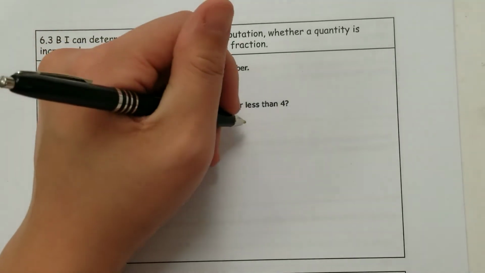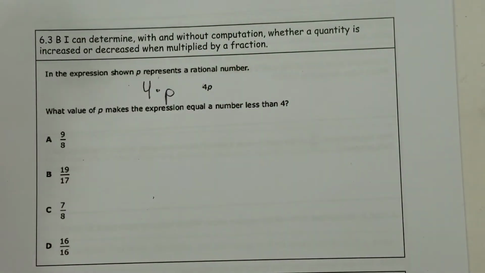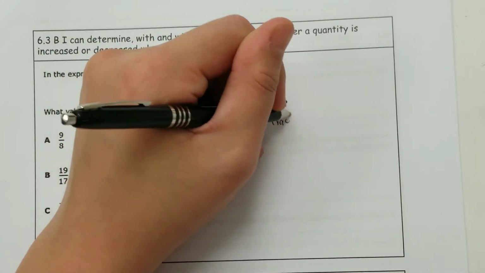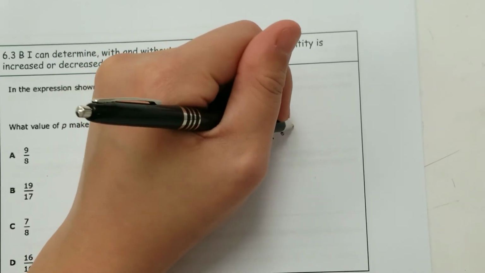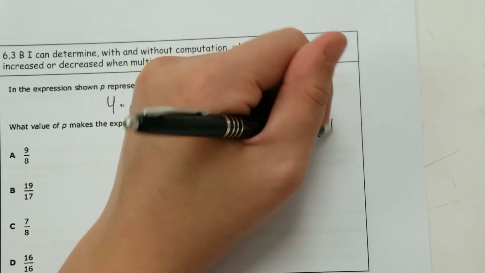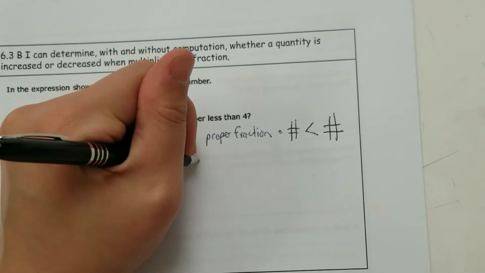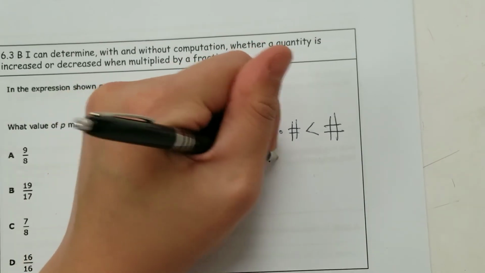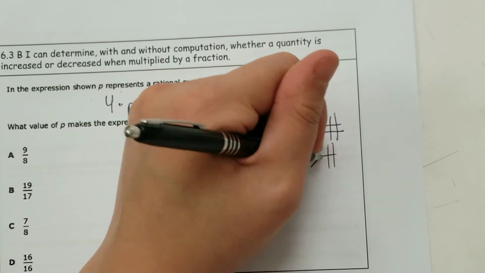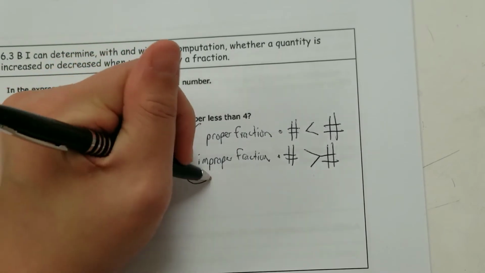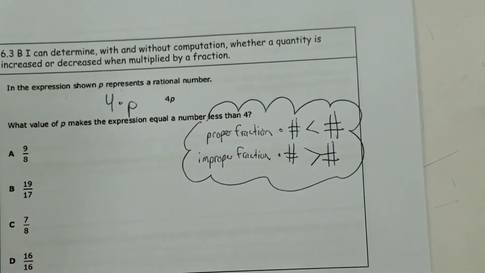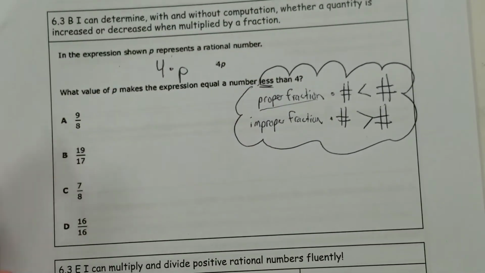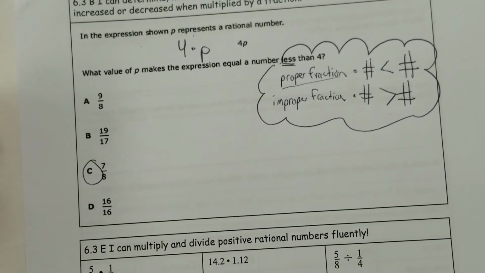If you remembered that a proper fraction times a number is less than the original number, and then an improper fraction times a number is greater than the original number. If you memorize this, then you didn't have to do any math. You could just say, okay, well, I'm looking for what's less than 4. So I'm looking for a proper fraction. And then you could have easily picked C.